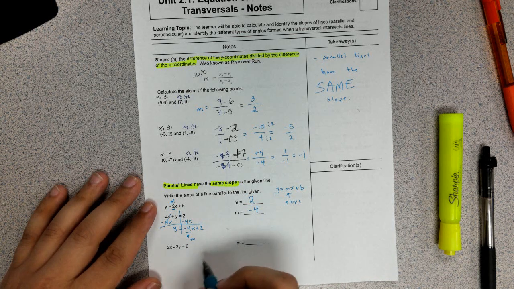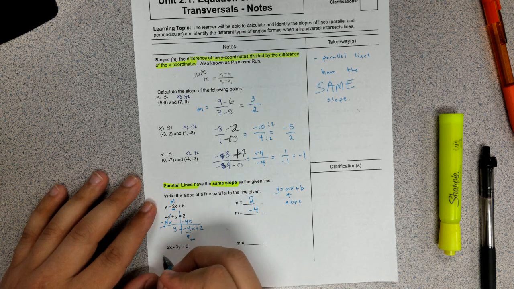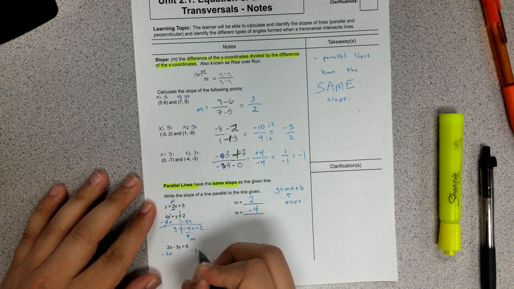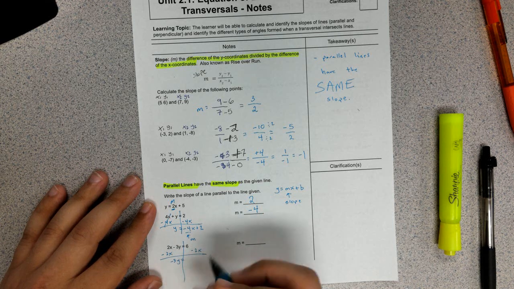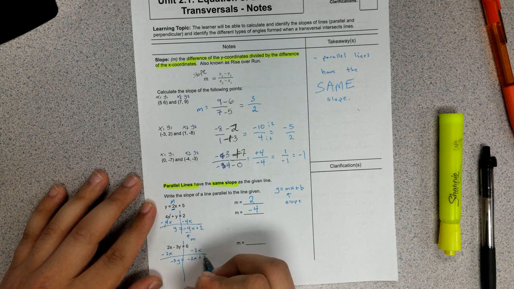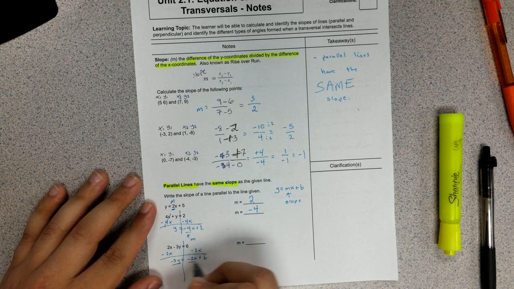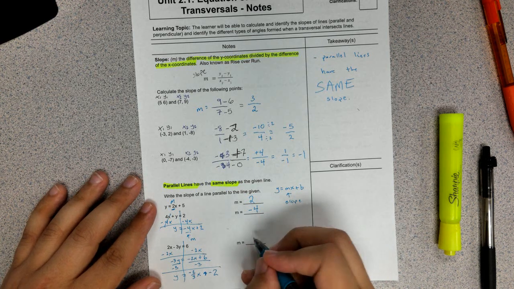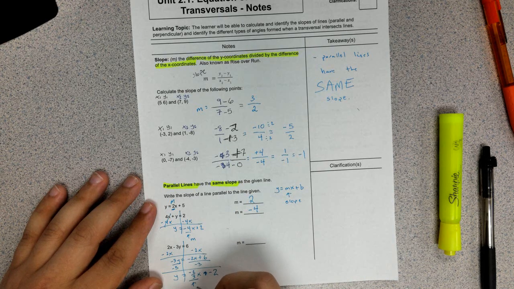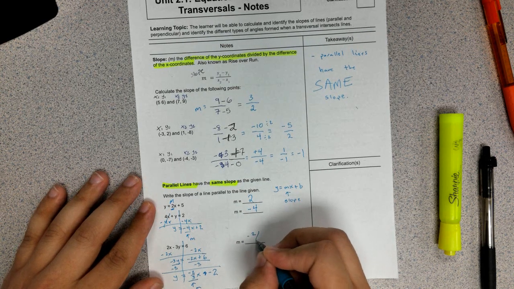On this last one, again, we want to get it in that form, so I'm going to start by subtracting 2x from both sides, so that I'm left with negative 3y is equal to negative 2x plus 6. Then I need to divide both sides by negative 3, so I get y is equal to negative 2/3 x minus 2. And so my slope would be negative 2/3.